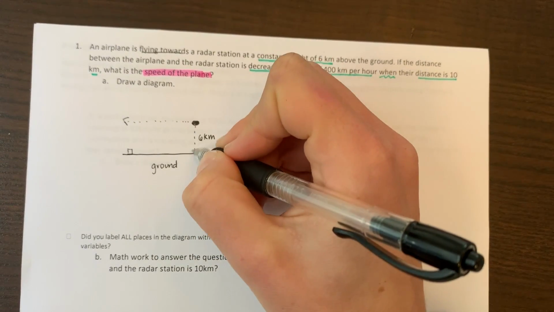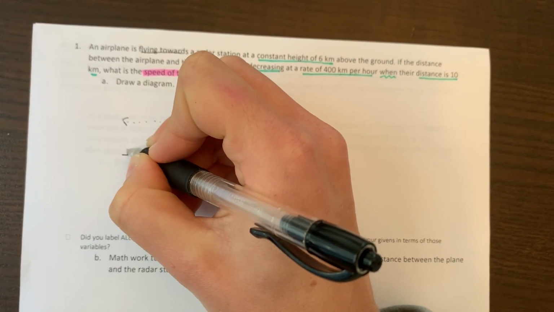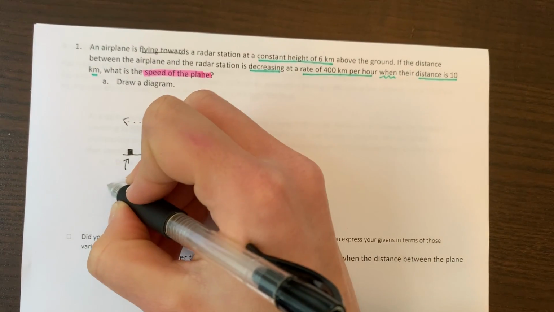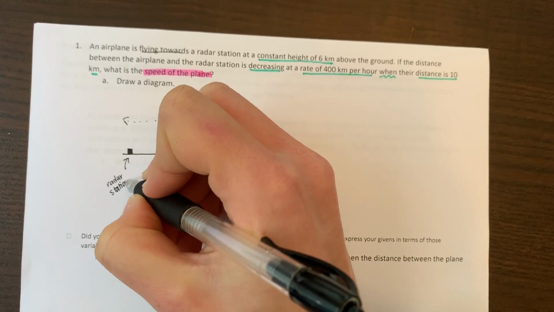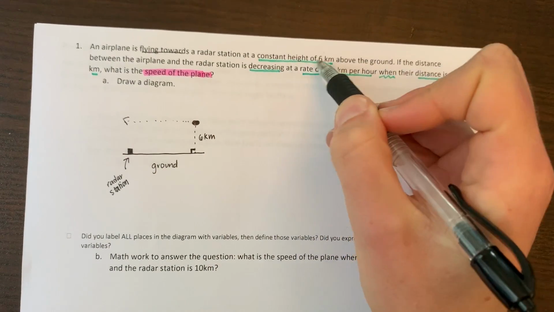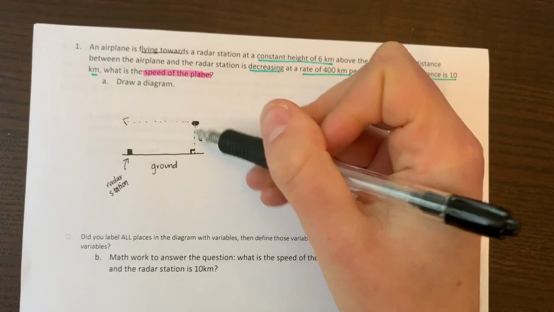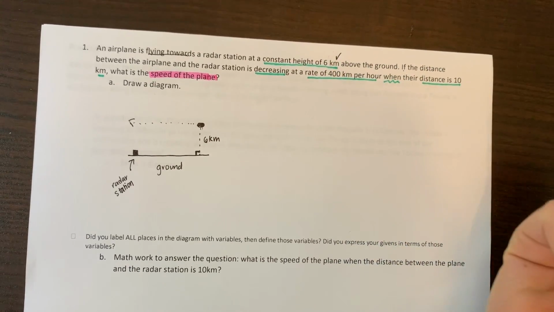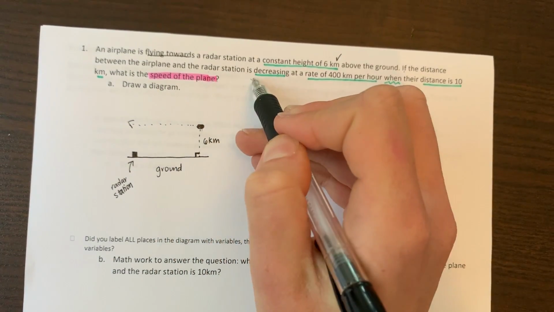And I do know that this distance right here is perpendicular. Let's shade in the radar station. That way we don't confuse it with the right angle. So I know this is a right angle because when we measure this constant height above the ground, it needs to be perpendicular to the ground between the airplane. Next piece, so I've done that. If the distance between the airplane and the radar station, okay.